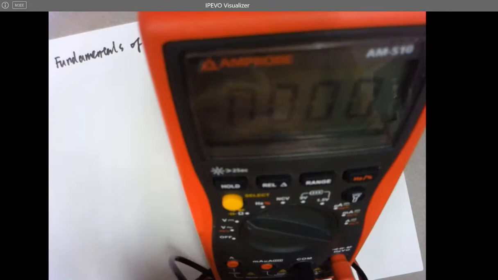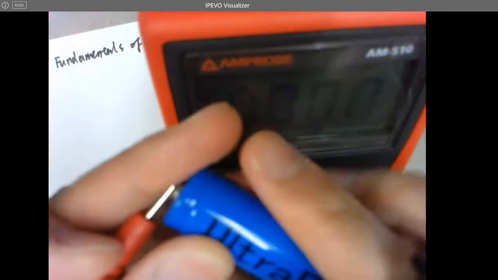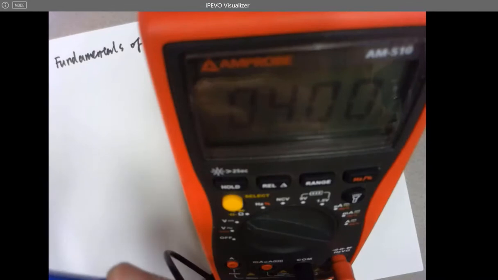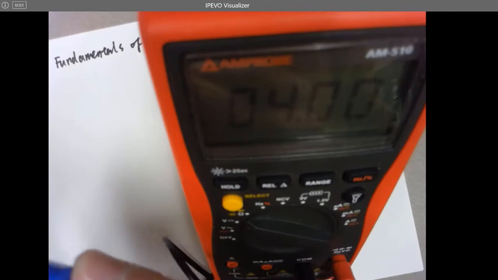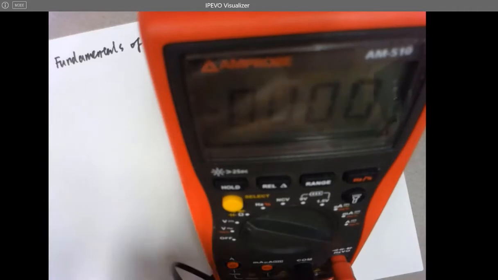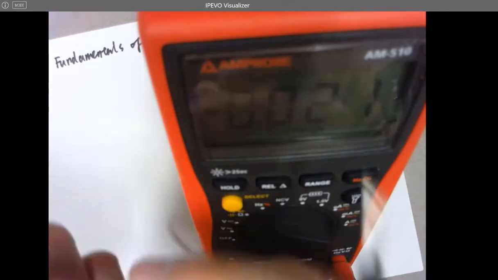If I measure here, right, and then the other terminal. So it's pretty close to 4 volts. So this is fully charged. It's not exactly 3.7 volts, but it's similar, which is fine. So that's how you measure it.